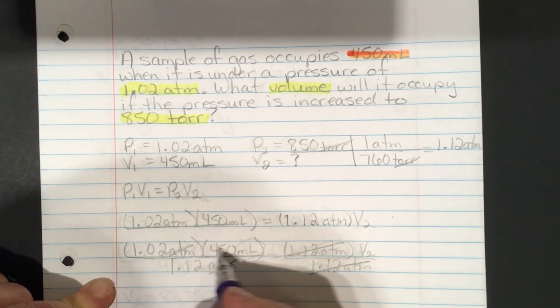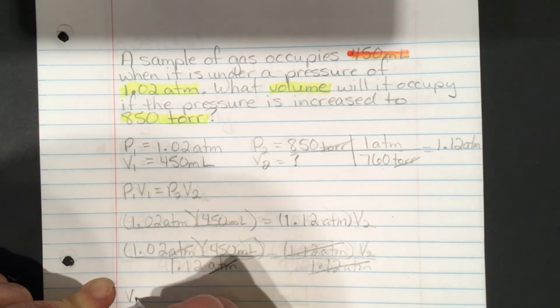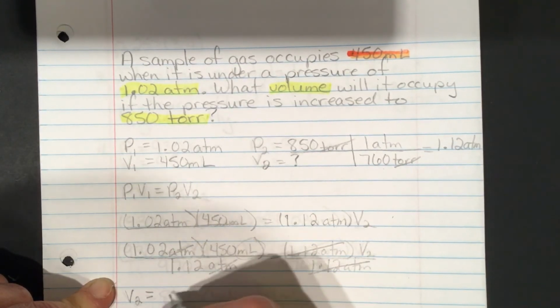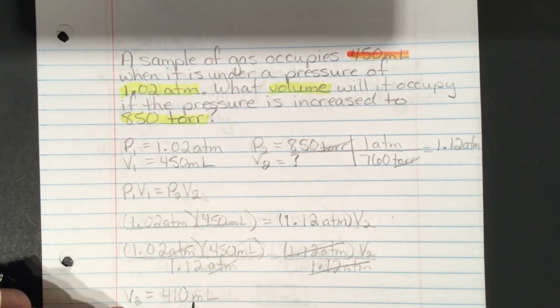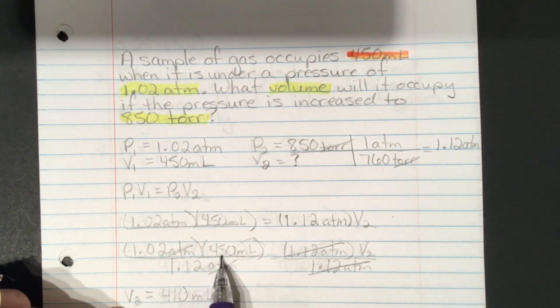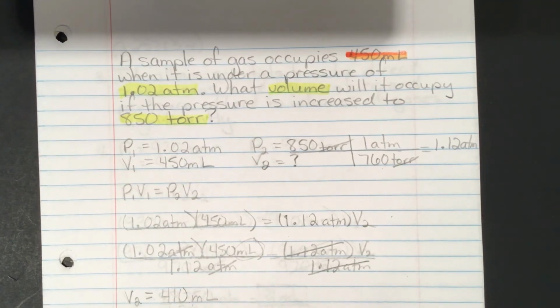When I do the multiplication and the division here, V2 has a value of 410 milliliters. Now this is where I conserve my significant digits. 450 really only has 2, so I can only have 2 down here. The 0, remember, is not significant because it does not have a decimal after it.